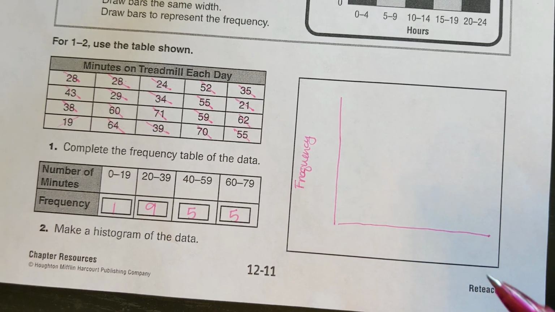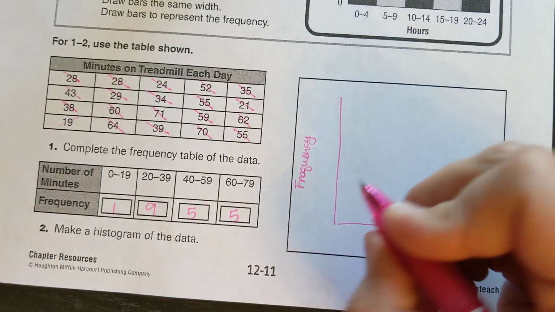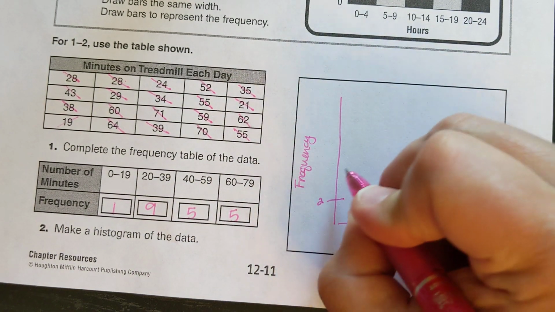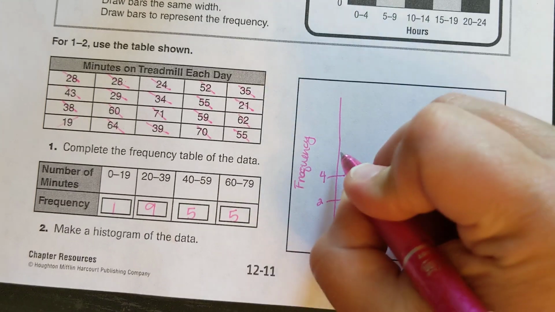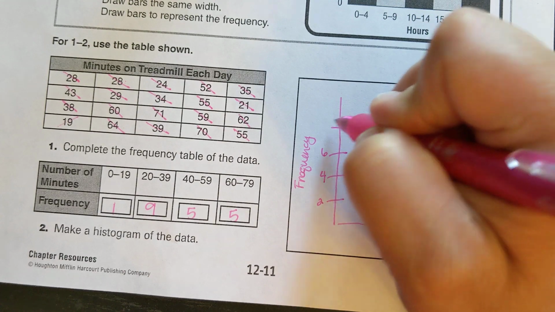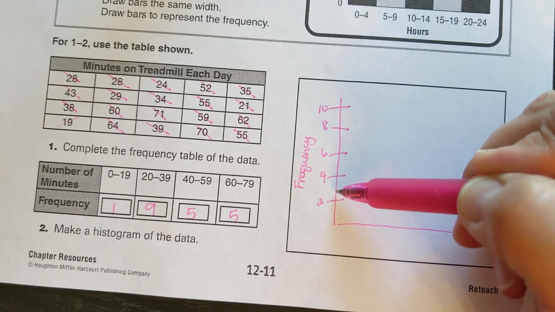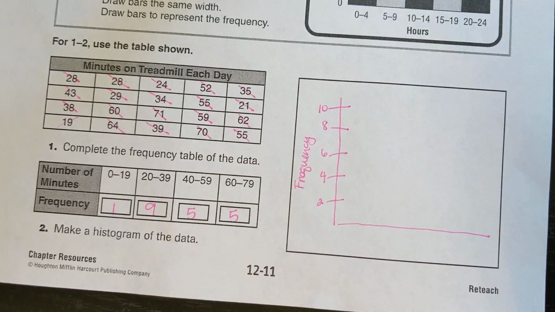What do we want to make it? Let's see. To 10, do you think? So we could do 1 through 10, but I think I'm going to pick 2, 4. I'm going to try to make them as even as I can. 6, 8, and then 10. Now remember, a little in between each one of those would be a step up, right? Obviously, this would be 0 right down here.